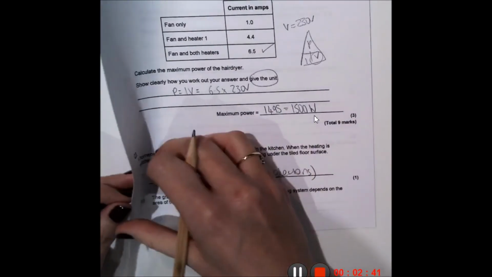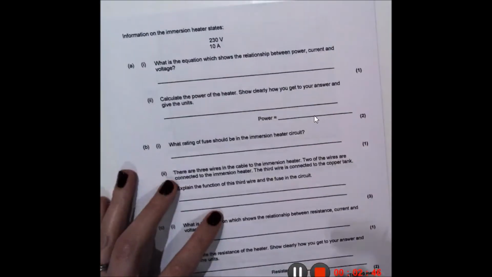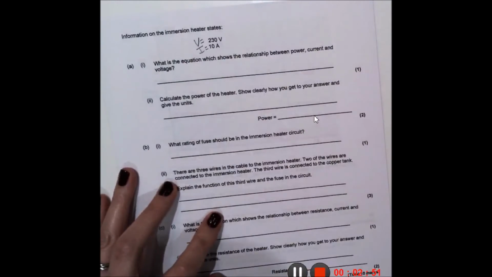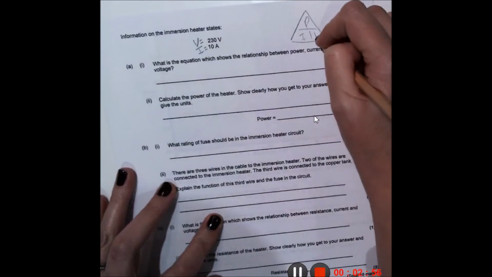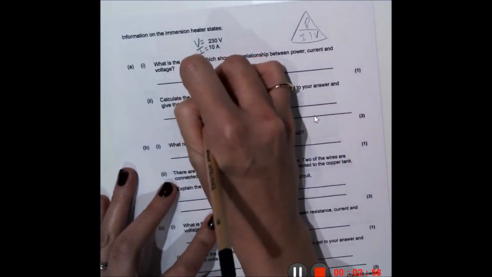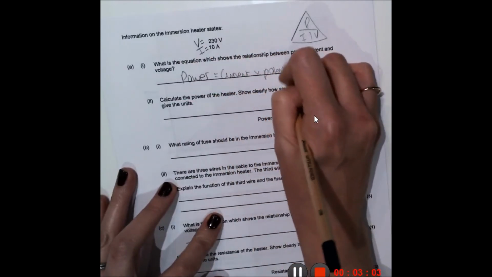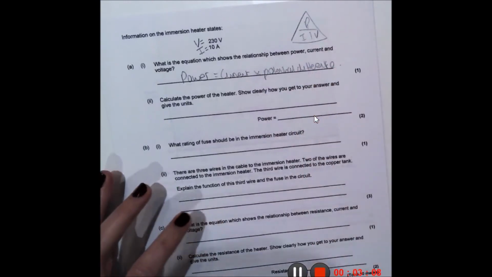The graph shows how the power output of the underfloor heating system depends on the floor that's being heated. So you've got some information here. We've got V is 230 volts and I is 10 amps. What equation shows the relationship between power, current and voltage? So we've got P = IV, so power equals current times potential difference. Actually, in your exam it will be potential difference. This is an old exam question, but remember potential difference is the same as voltage.